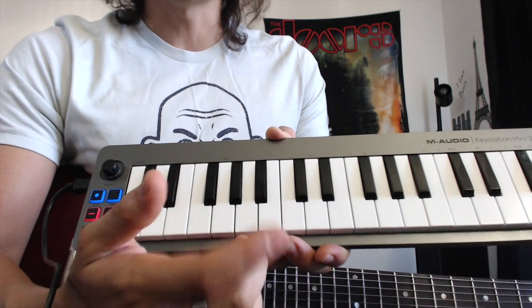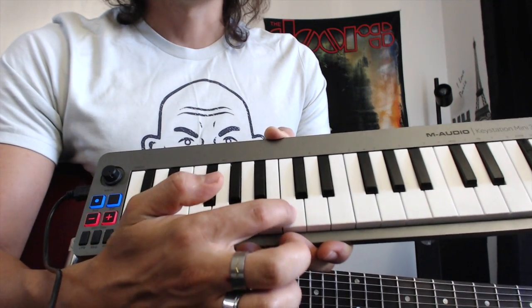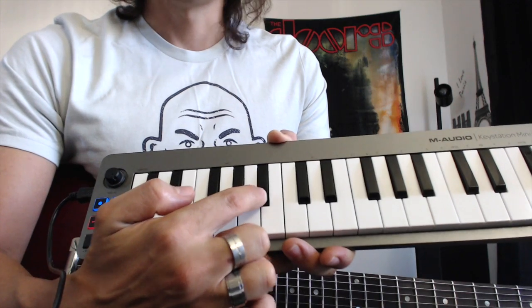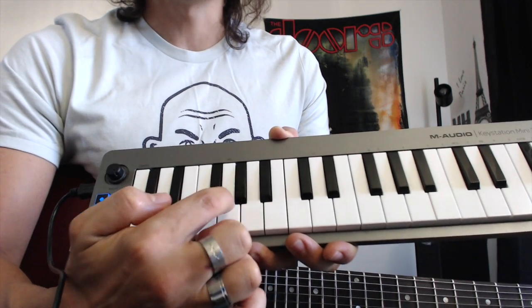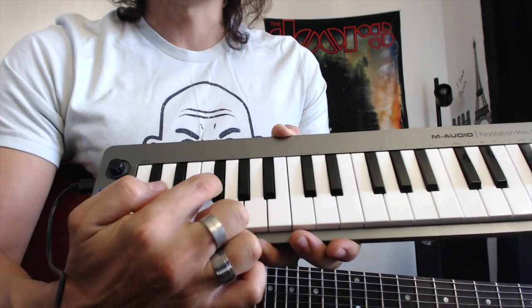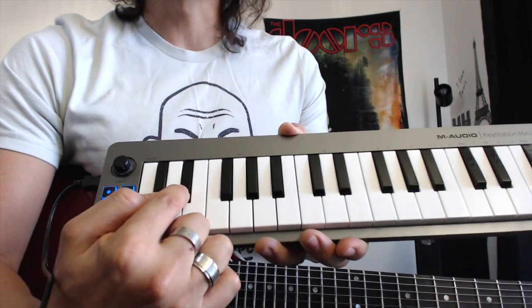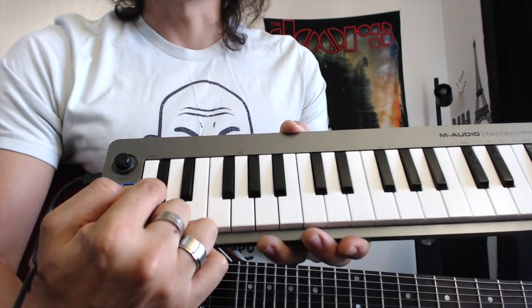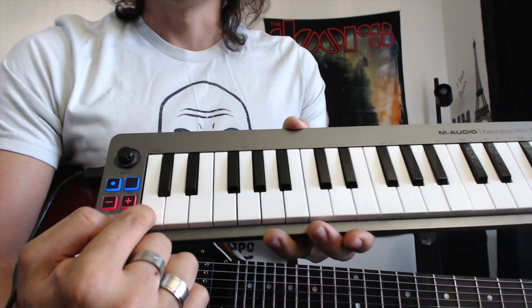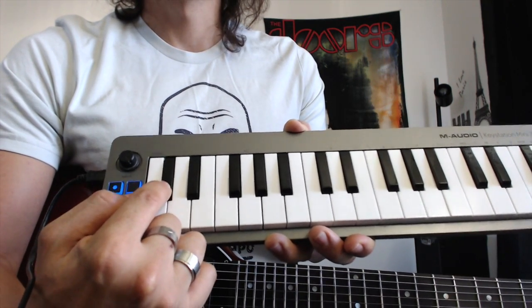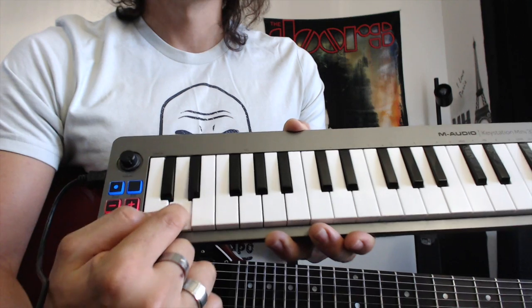You can work the same idea with the flats, right? You have your C, B, B flat, A flat, G flat, F, E, right? E flat, D flat, and C, okay? So C, D, C sharp, D flat, right?